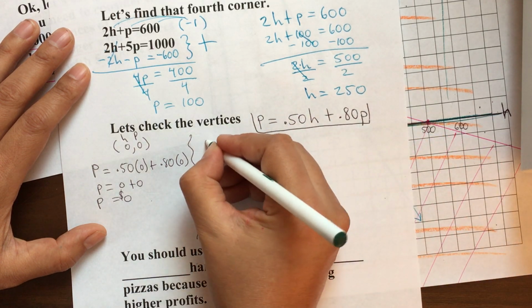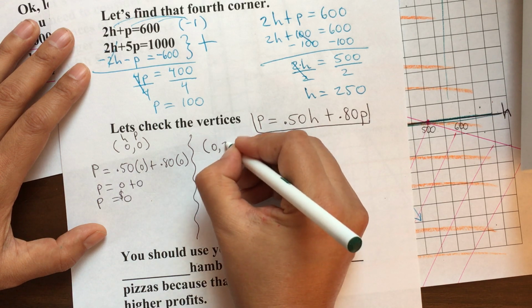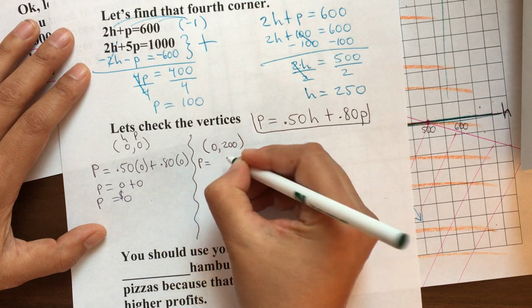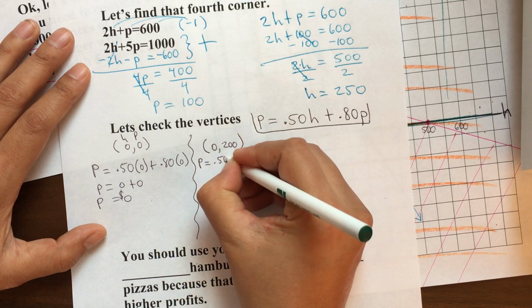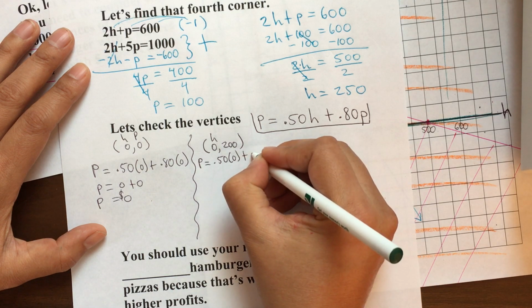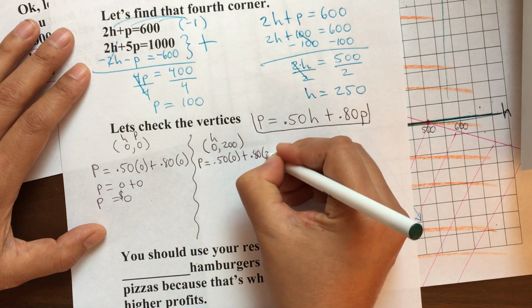Now what if I decide to produce 0 hamburgers and 200 pizzas? My profit will be 0.50 times 0 plus 0.80 times 200.